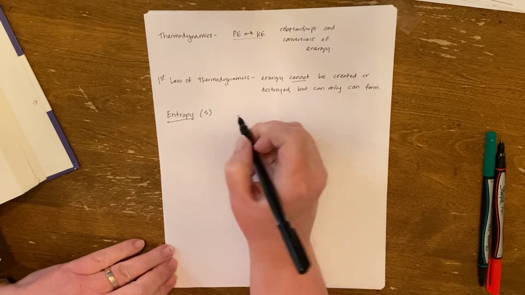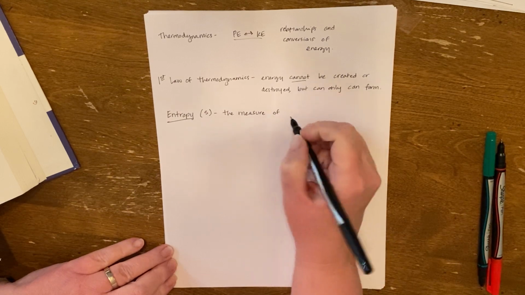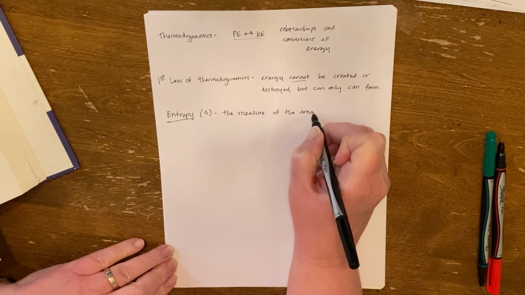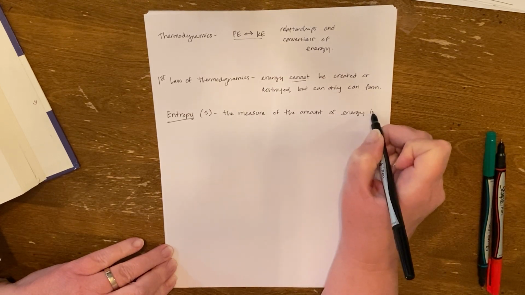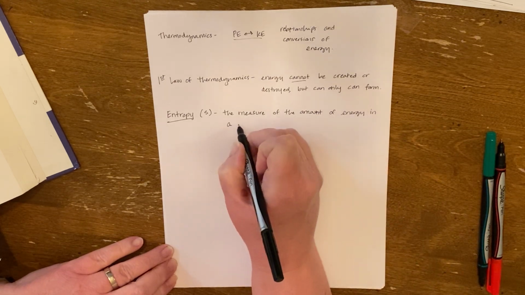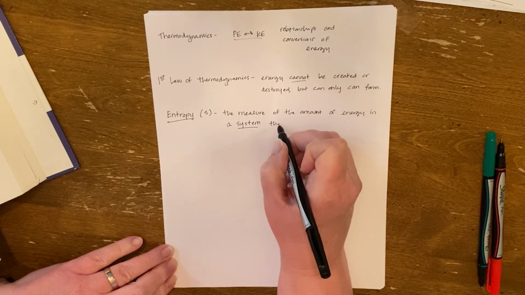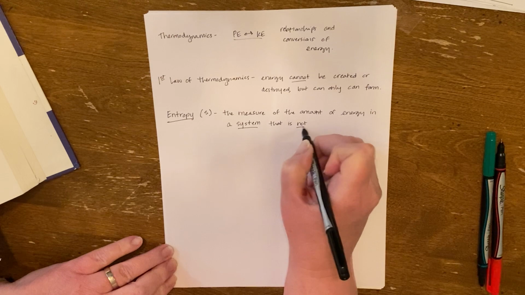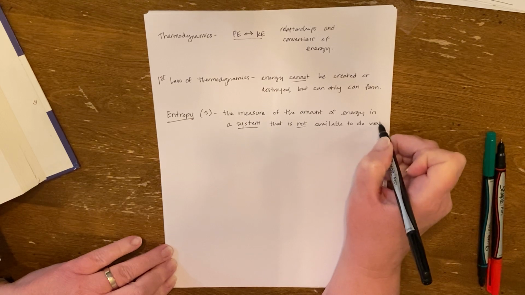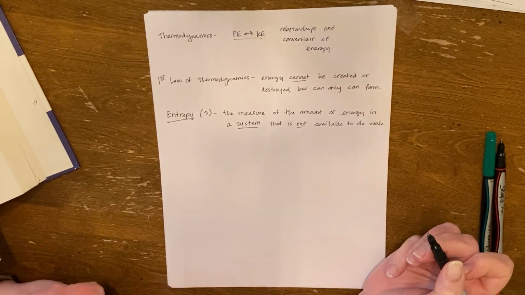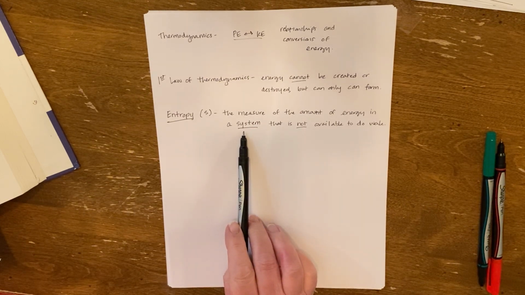It's the measure of the amount of energy in a system that is not available to do work. That's the definition: the measure of the amount of energy in a system that is not available to do work.